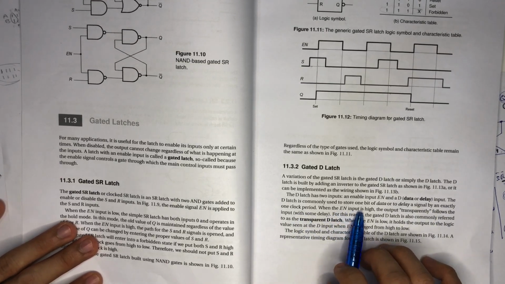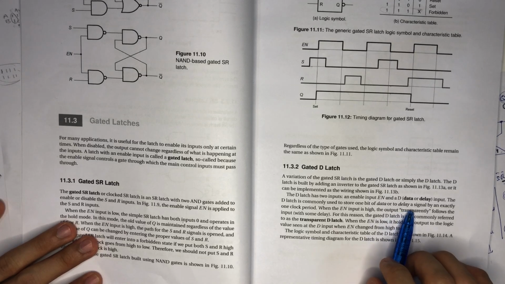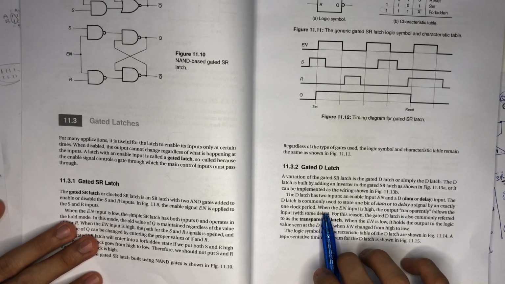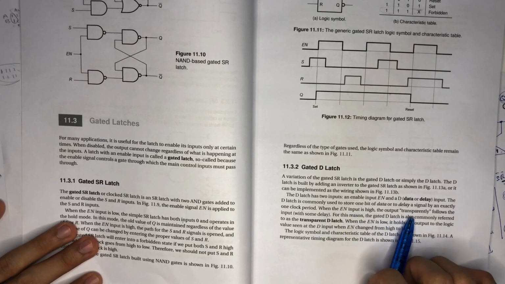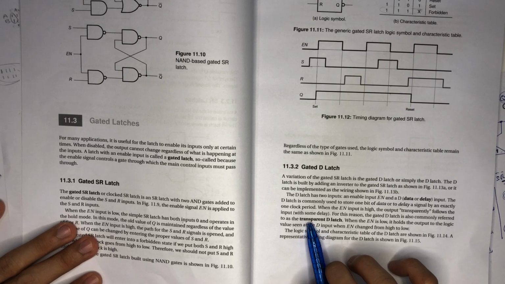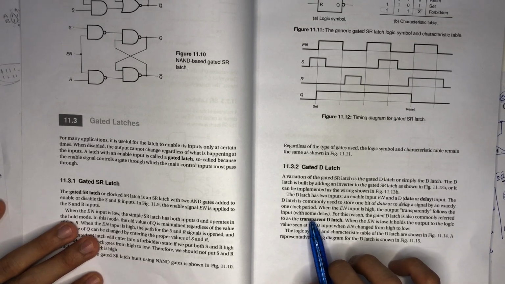When the enable input is high, the output transparently follows the input. They are the same when we put enable high. For this reason, the gated D latch is commonly referred to as the transparent D latch. So it has a different name now.